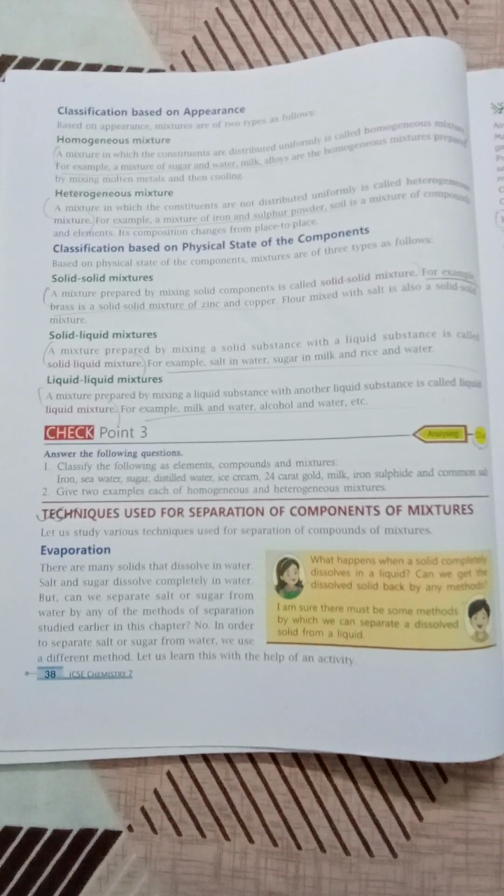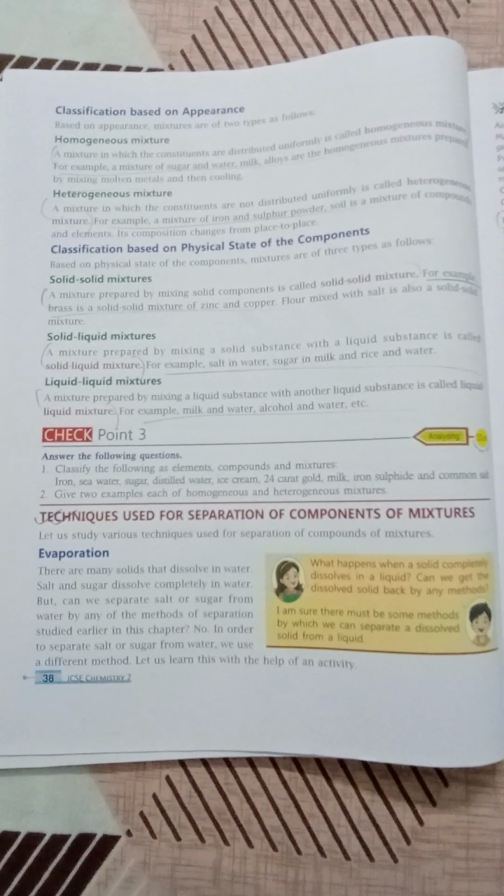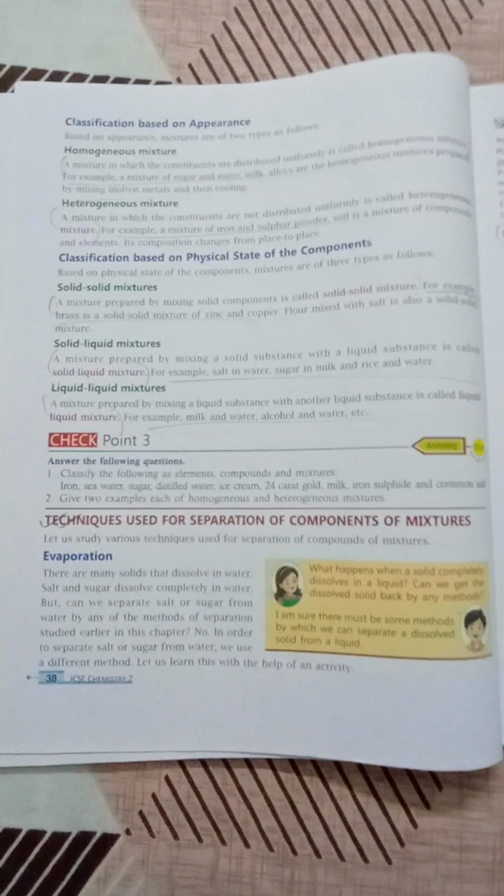See evaporation. There are many solids that dissolve in water. Salt and sugar dissolve completely in water. We all know that. But can we separate the salt or sugar from water by any of the methods of separation? Yes, we can, by the method of evaporation. Go to page number 39 then.